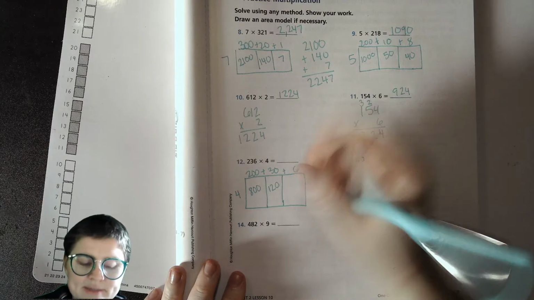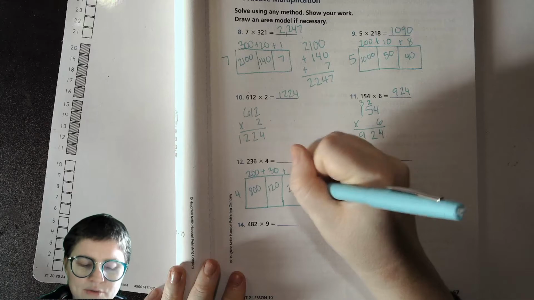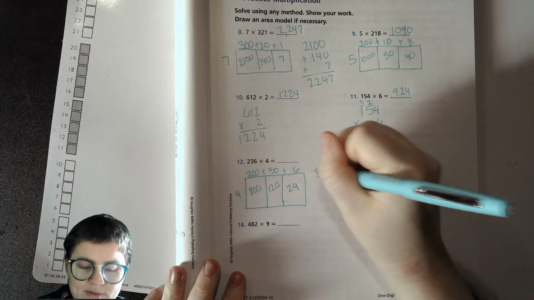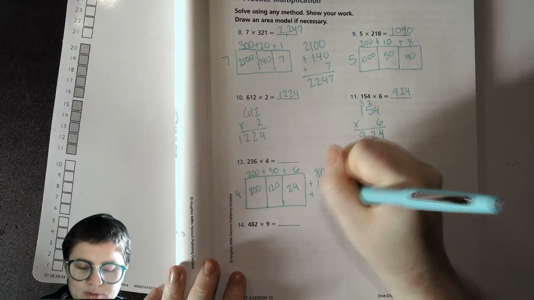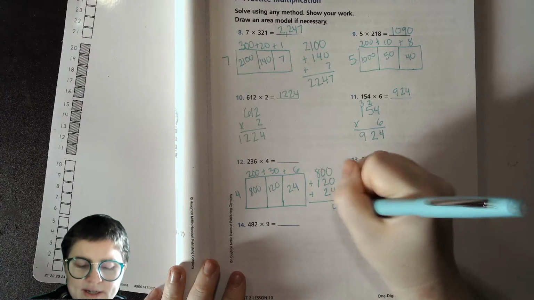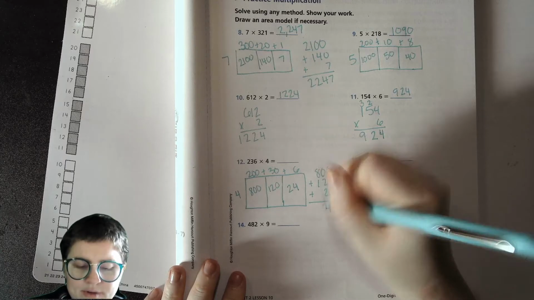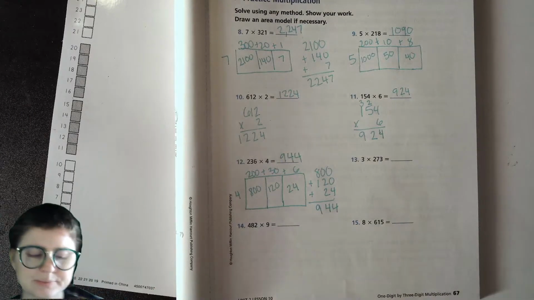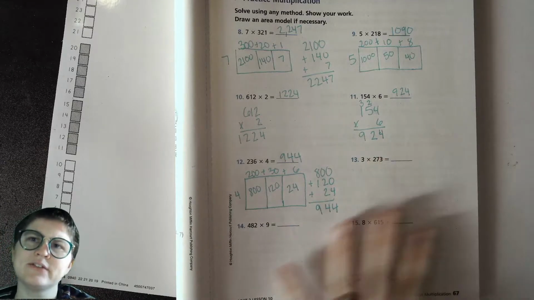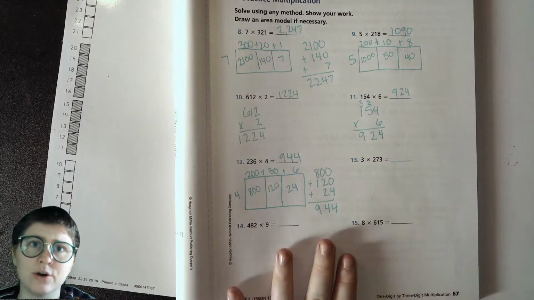And then 4 times 6 is 24. Add those up, so you have your 800 plus your 120 plus your 24. Lining those up, 944.